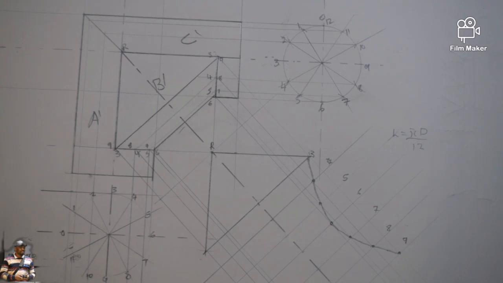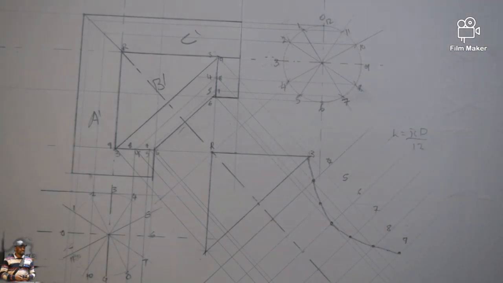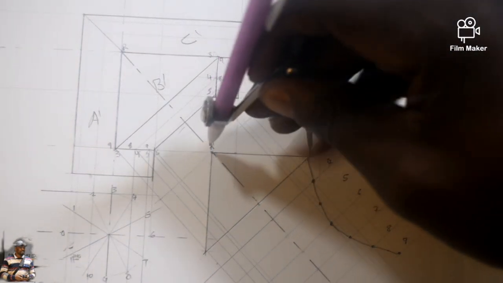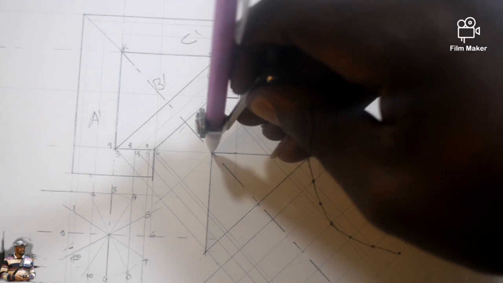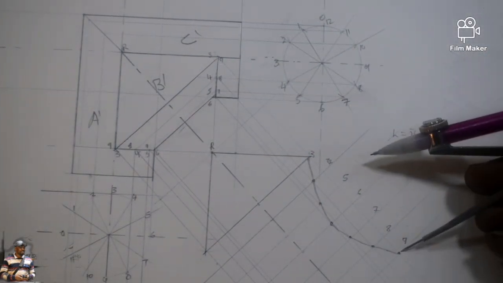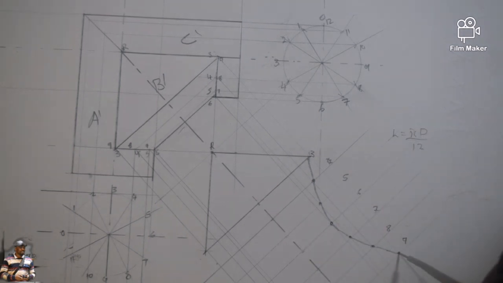Done like this one. So after you've gotten that, the back part of it will be the same as this one. So you can come back to your starting point, place the drawing compass here at 3, and further extend it to point R, which is this one. Then you come and place it here at point 9, and you go towards your center, you strike an arc like this one. Understand?